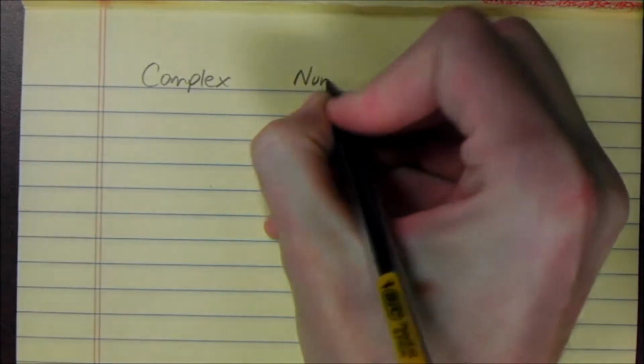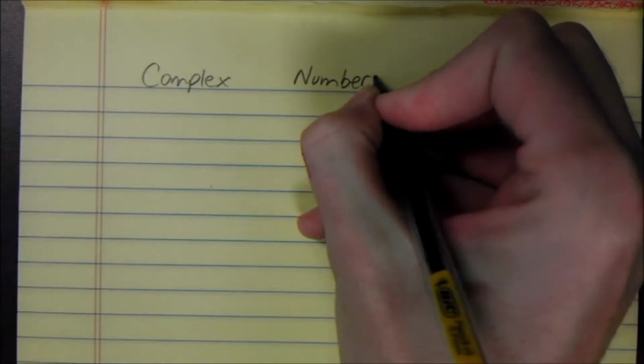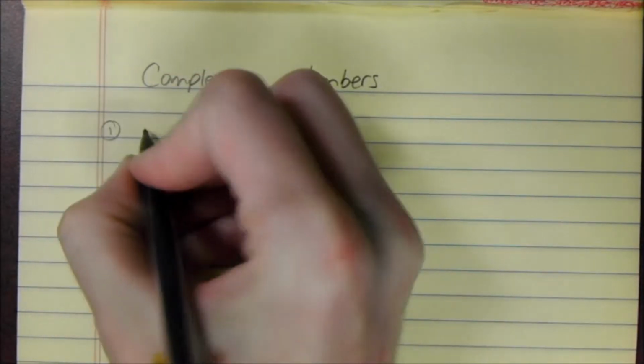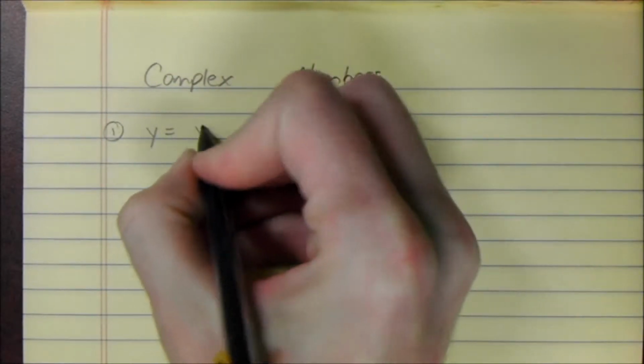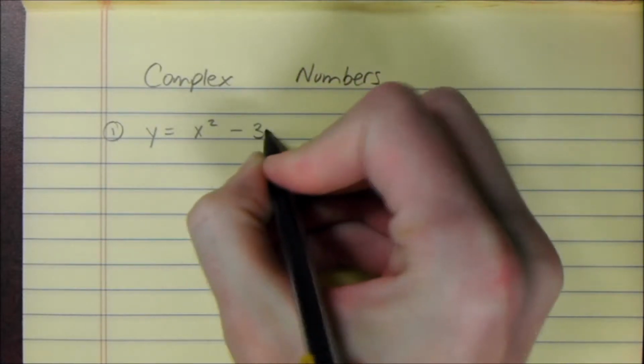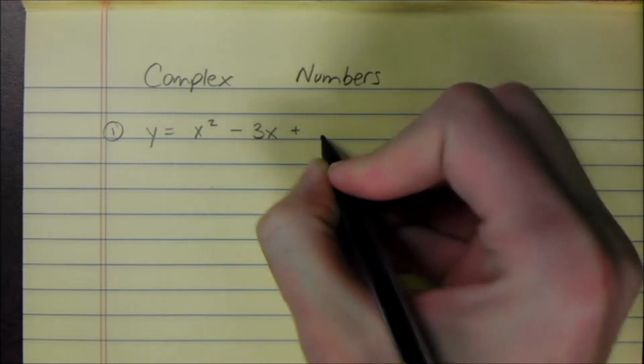Okay, guys, we need to talk about complex numbers. So let's start out looking at an example of where you might see a complex number. They tend to come up when you're solving quadratics. It's usually a special case where this happens.